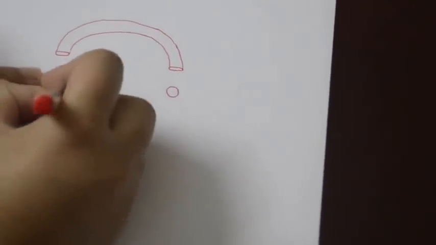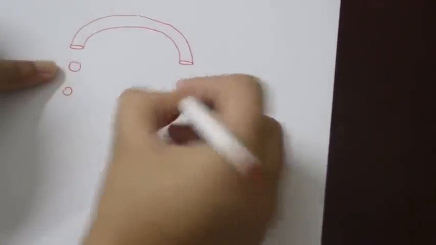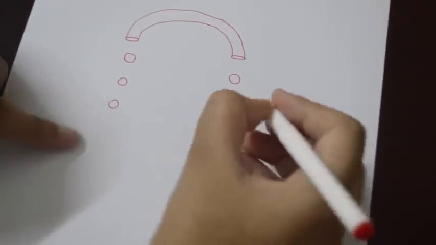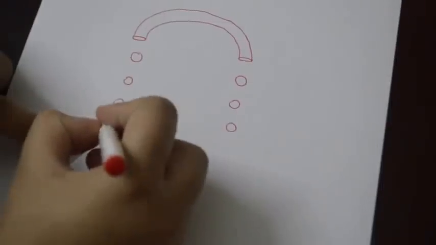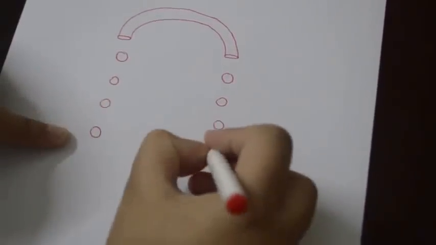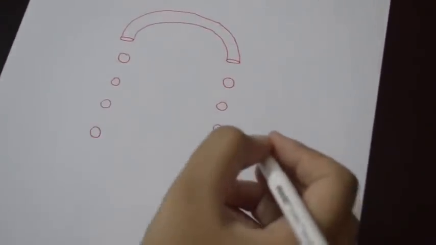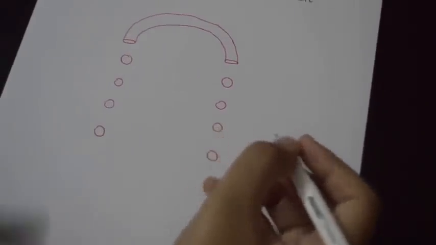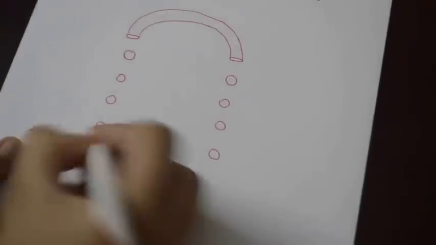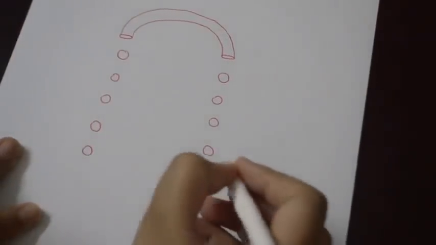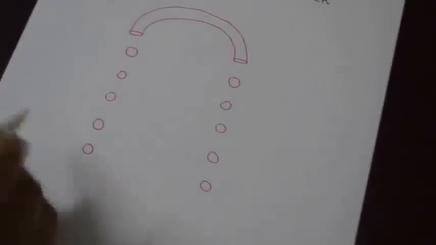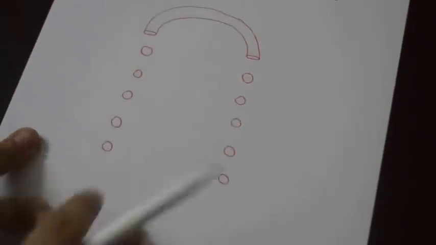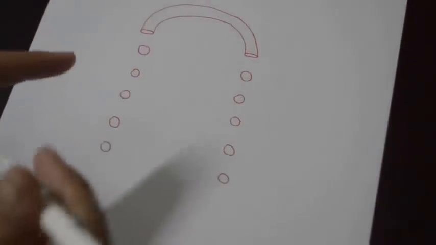Then the third, fourth, and fifth pharyngeal arch, and another one, which is the sixth pharyngeal arch. So we have 1, 2, 3, 4, 5, 6. These are the 6 pharyngeal arches.